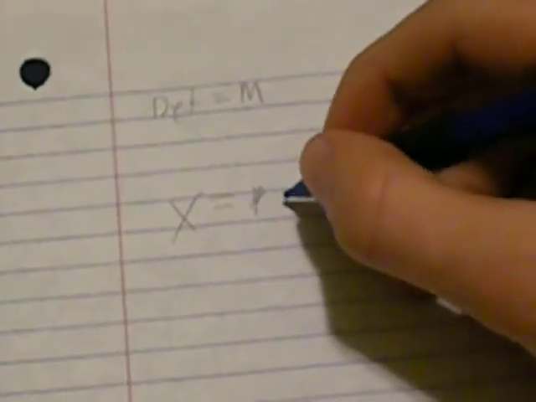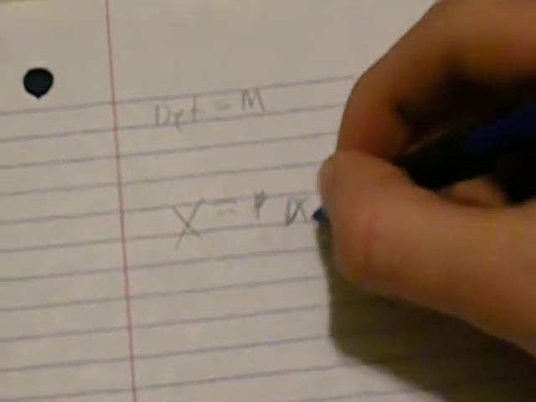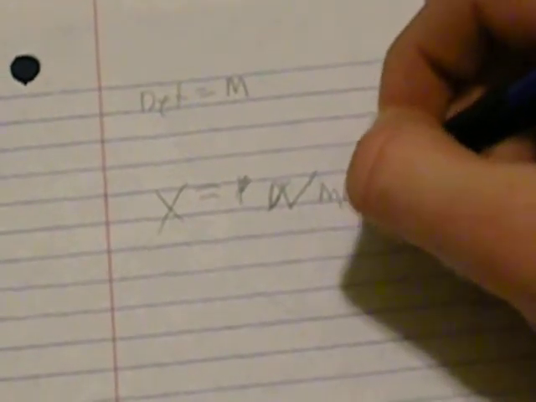In order to find the answer, you have to take your overall determinant, let's call that M, and in order to find your answers, let's say you're looking for X, you need to divide dx by M, and that equals, let's say, S. Okay, so that is how you get your answer.